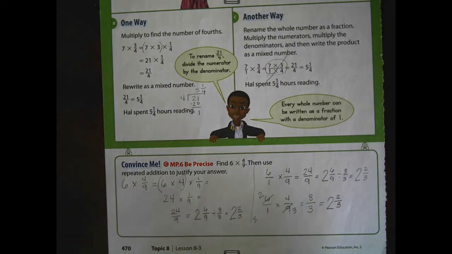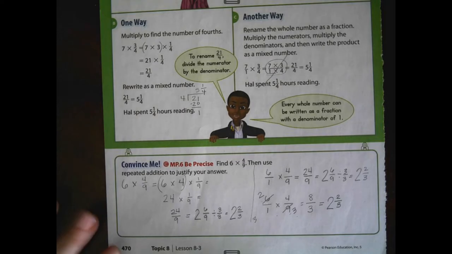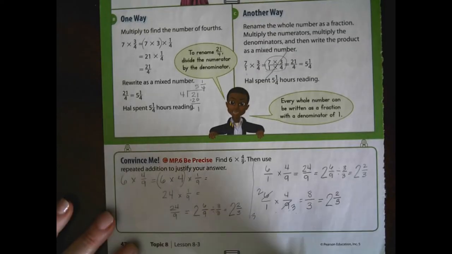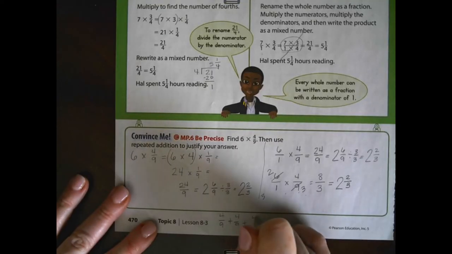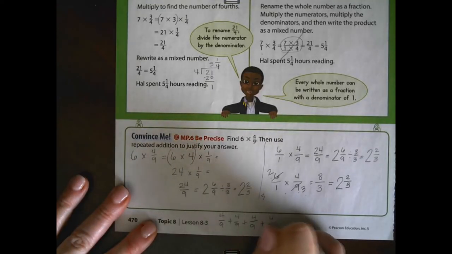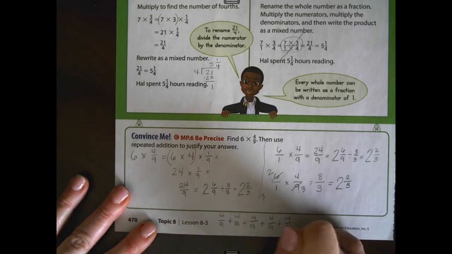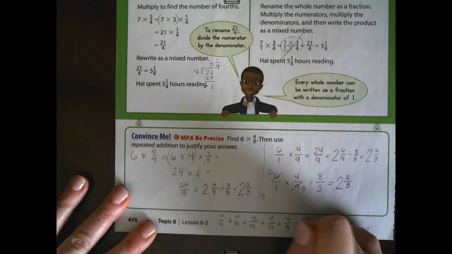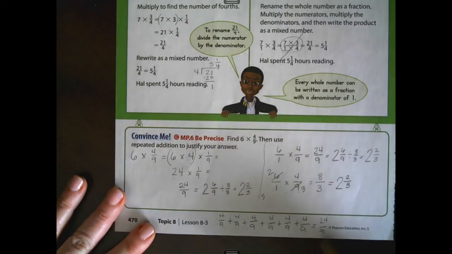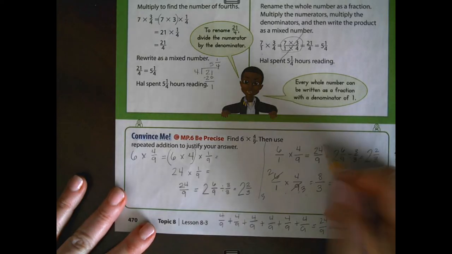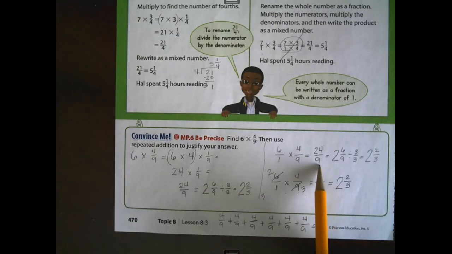All right, we were supposed to check this with repeated addition. You know what? We just have 4/9 6 times. So 4 times 6 gives me that 24/9. And again, we know we're going to get the right answer because that's what we had as our improper fraction.